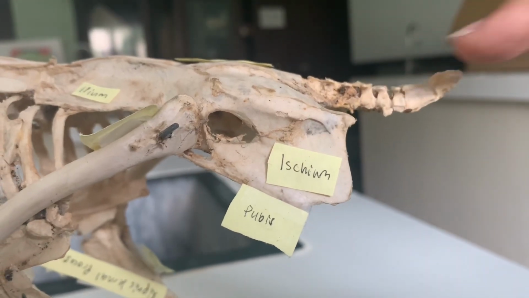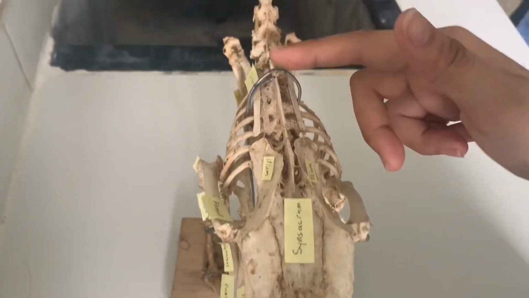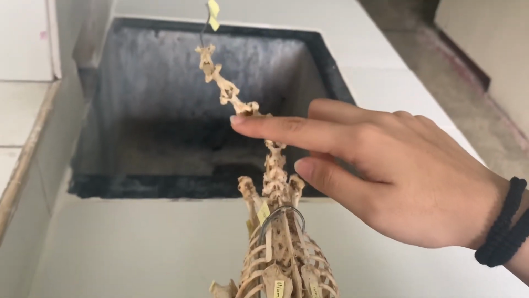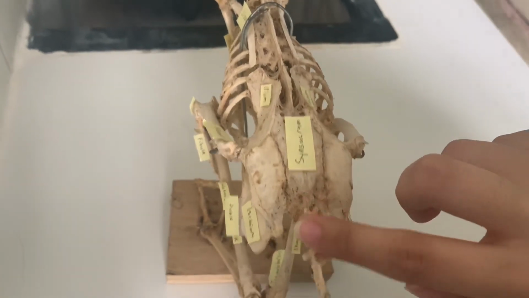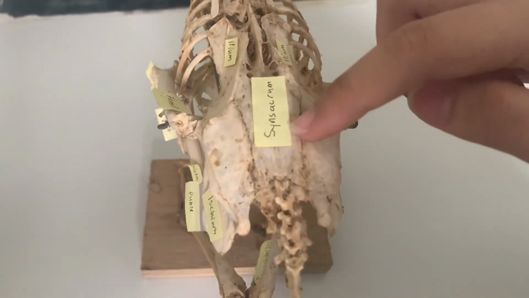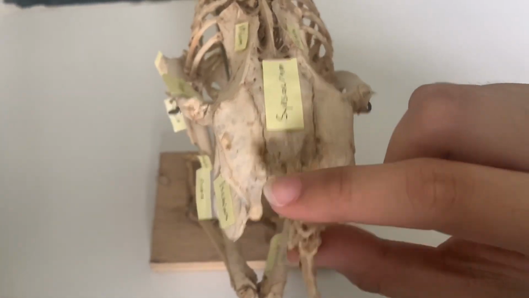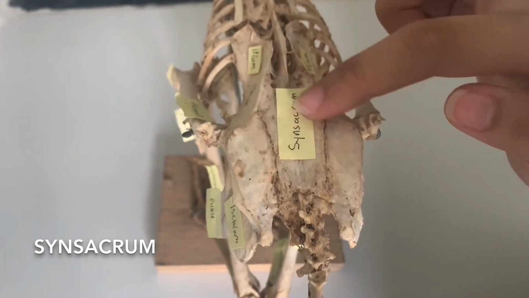Okay? Now this dorsal part of the chicken, we can see the vertebral column right here, and then up to the caudal vertebrae, and we can see a bone right here. Before our caudal vertebrae is the synsacrum, this bone over here.